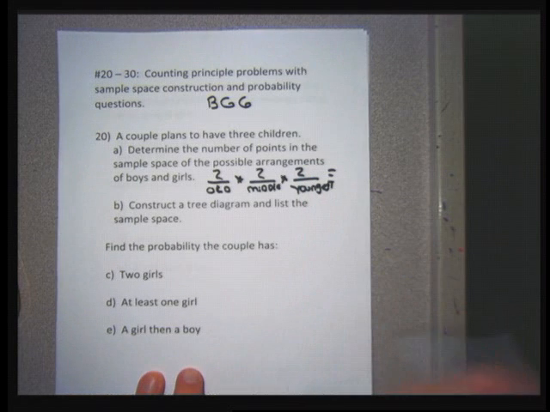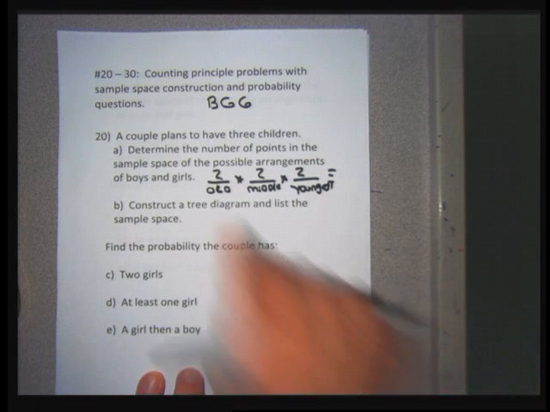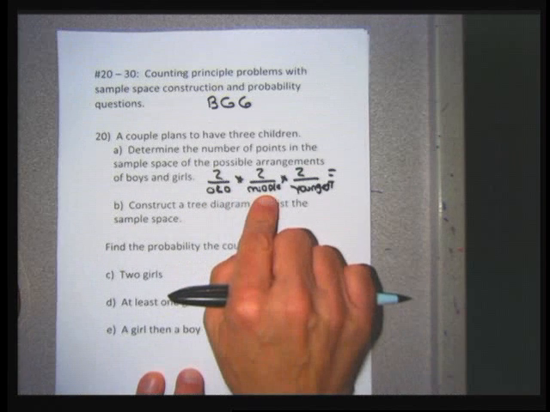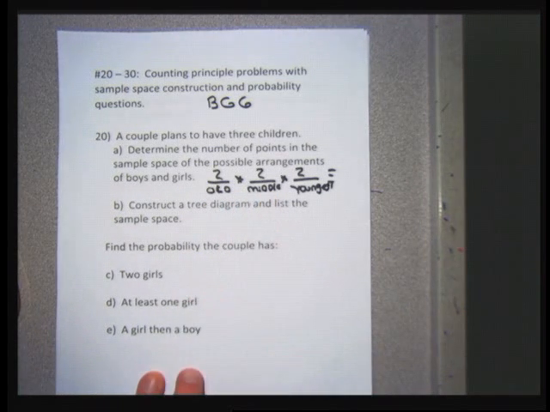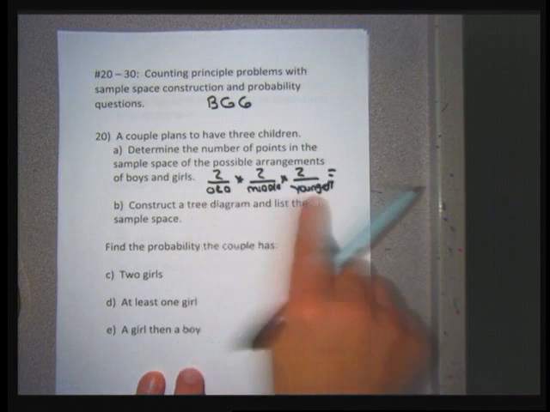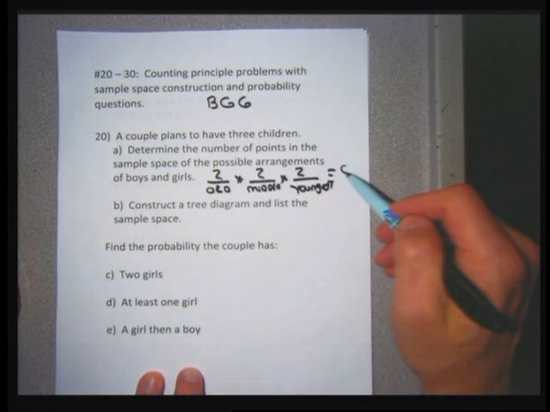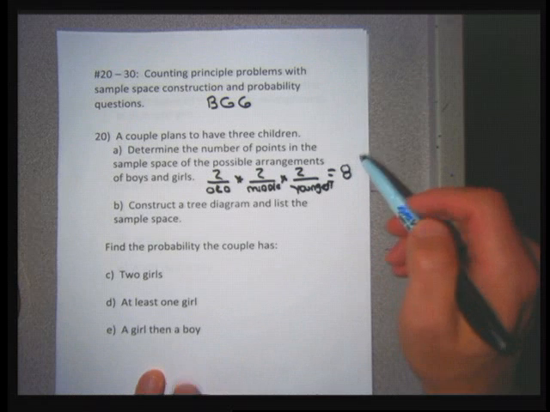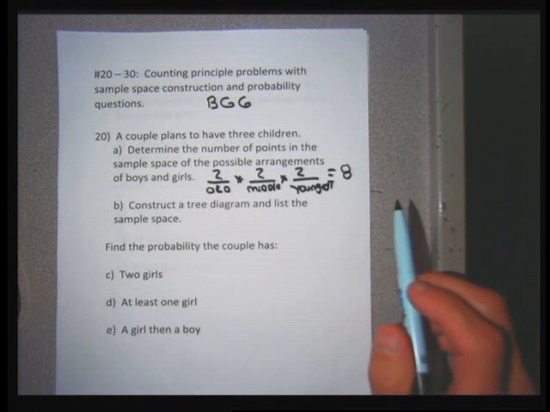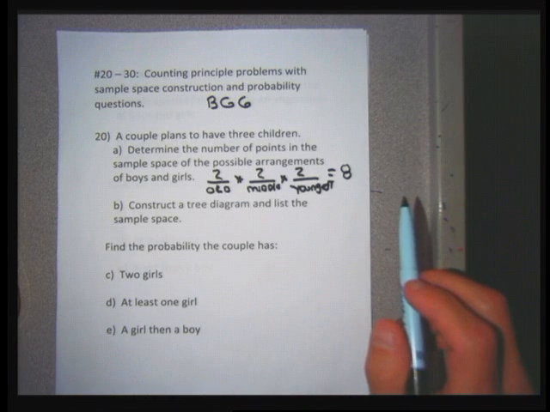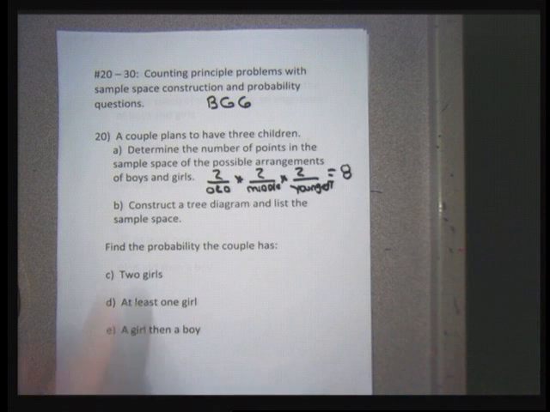And theoretically, if the first child's a boy, the second child could still be a boy or a girl. Although you see a lot of families with all boys and all girls, it's still possible. There's still 2 choices for each time. So there's going to be 8 items in the sample space for a couple having 3 children. Now I'm going to create that sample space. That's what part B wants me to do.